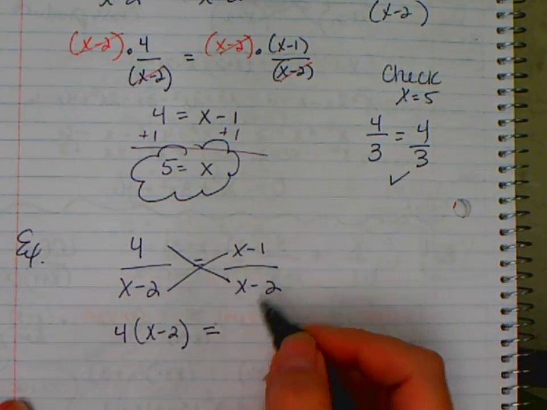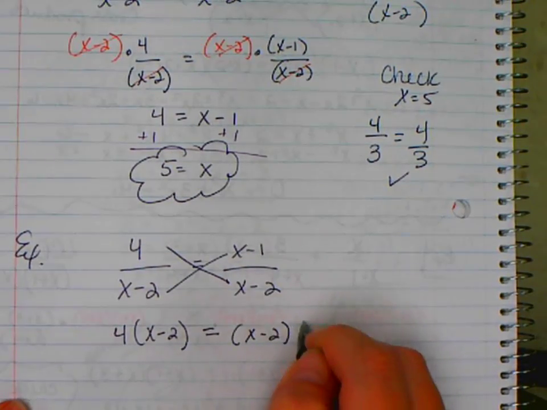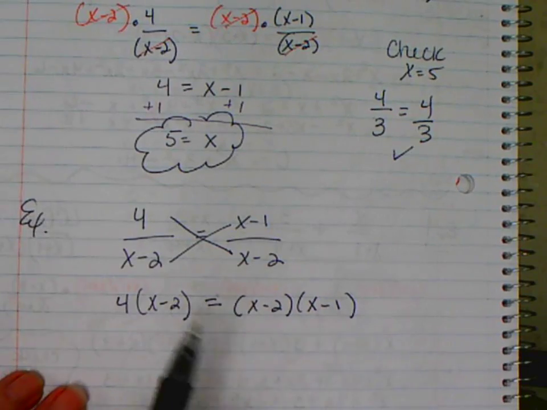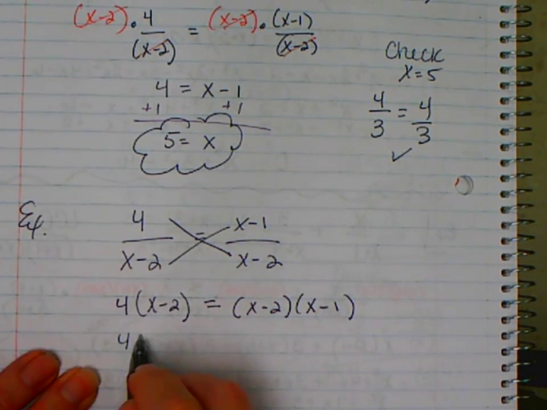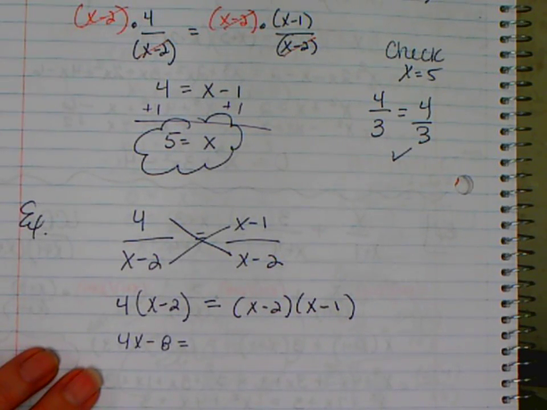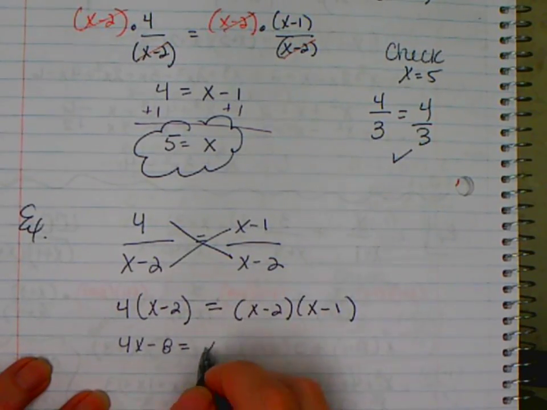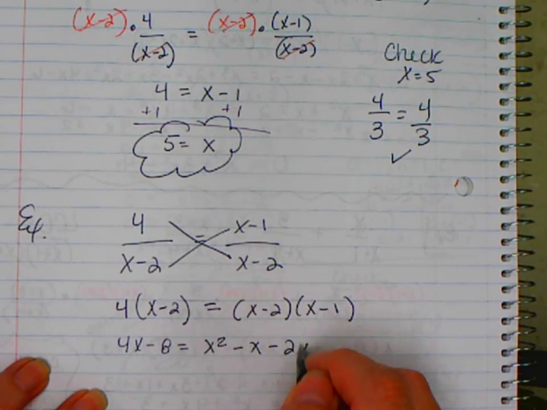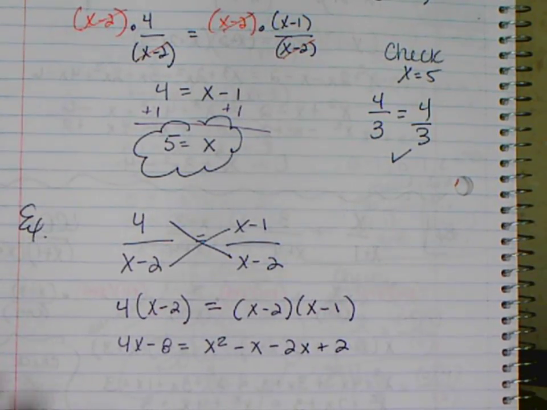And then x minus 2 times x minus 1. Again, I'm going to put parentheses around both of those binomials. To me, this is just more work. Depending on the problem, you make the decision. So on the left side, I'll distribute: 4x minus 8 equals. On the right side, I'm going to distribute or FOIL. We get x squared minus x minus 2x plus 2.